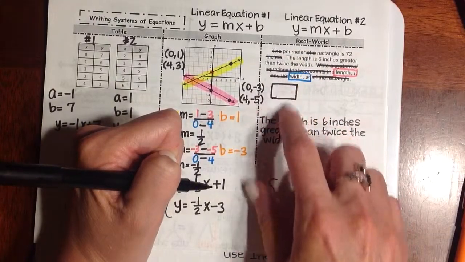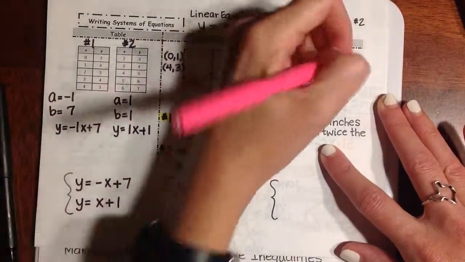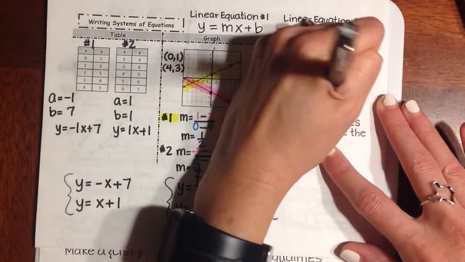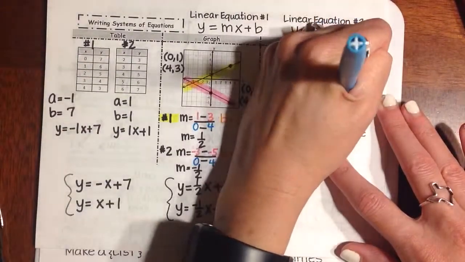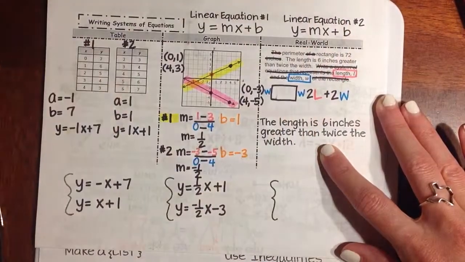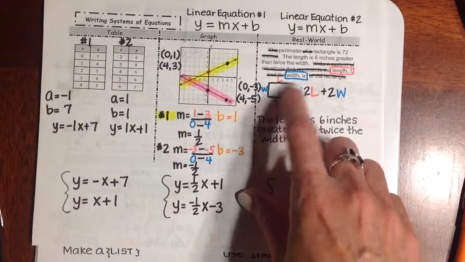Well, I'm going to add up my 2 lengths. That would be 2L. So there are 2 lengths. And then I would add up how many widths I have. Well, in a rectangle, you have 2 widths. So I'm going to go ahead and label this width, width, length, length. Okay, so you would add up all the sides.